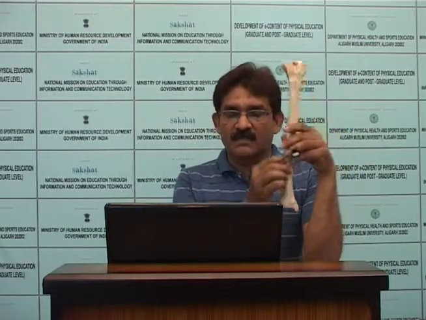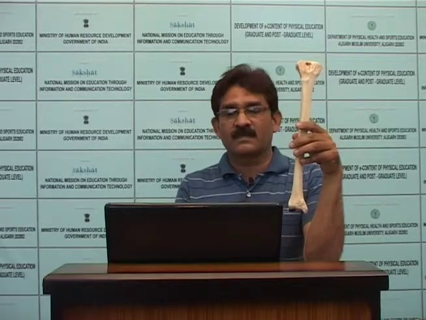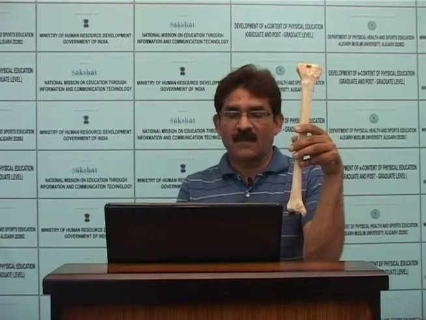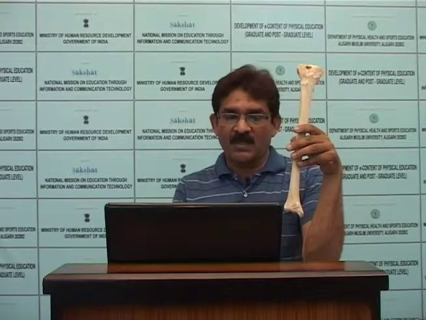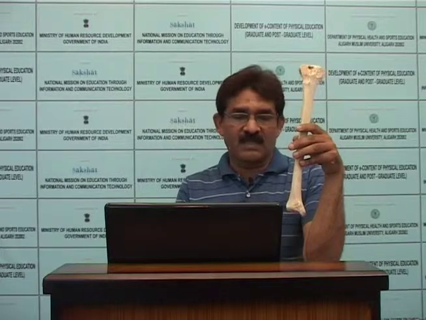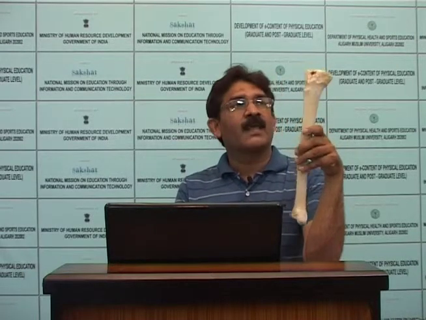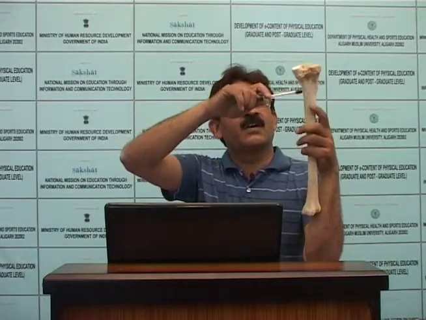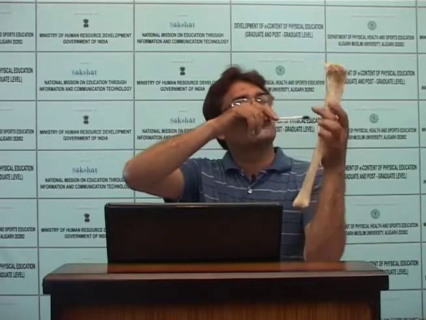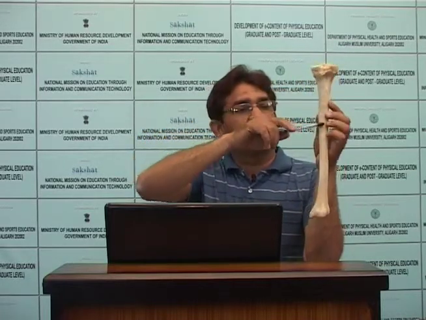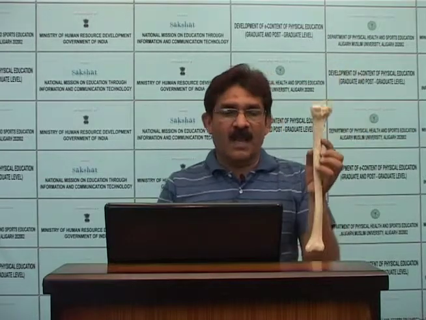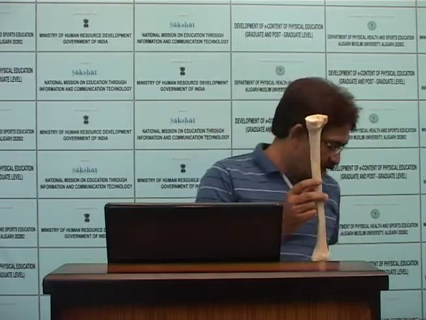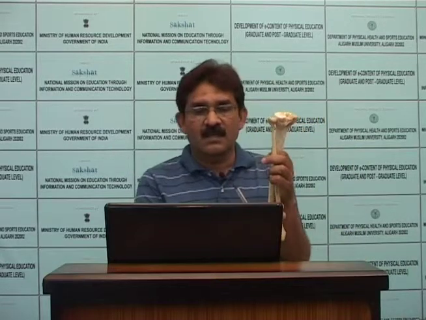The lower end of this bone has the fibular notch and the medial malleolus. This is the posterior side of this bone. We can show the posterior side more clearly, and with this bone, the supporting bone is the fibula.